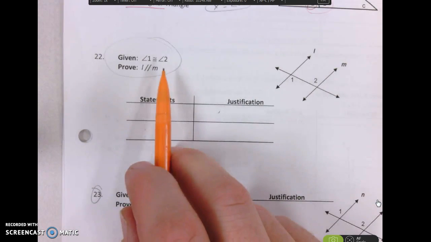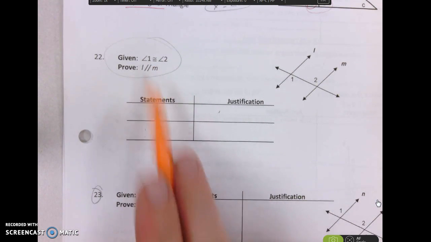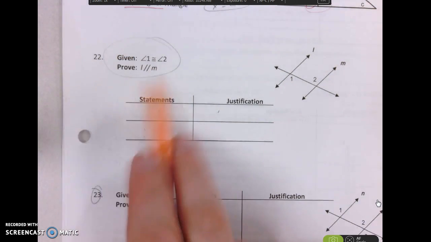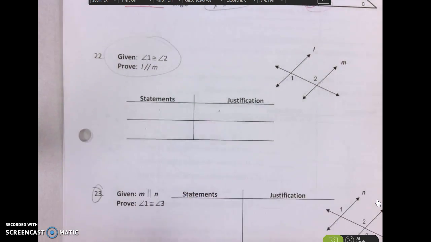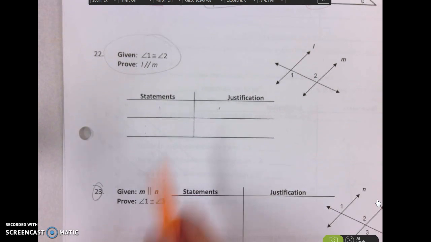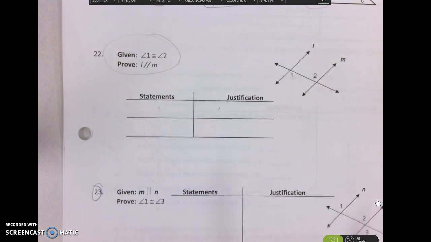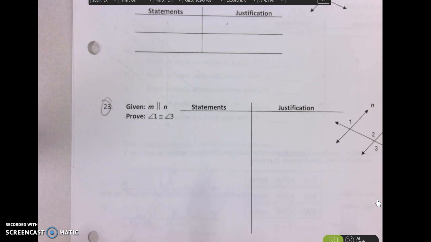Let's do a few more. First, I'm going to skip number 22 here because you should be able to get 3 of these boxes just with the statements here. There's only one box that you need to figure out of the 4. So let's jump down to 23.